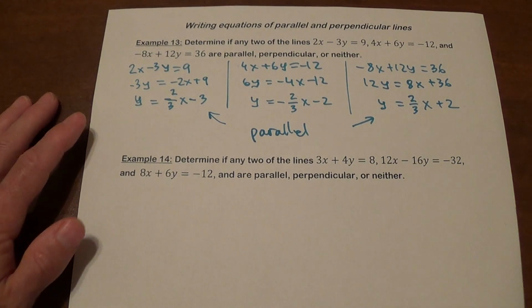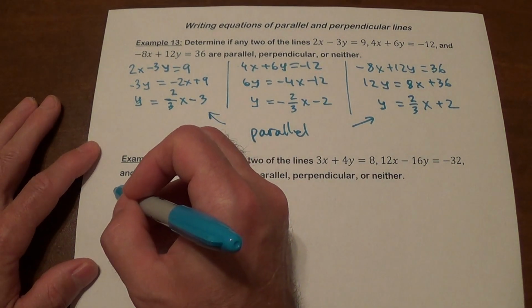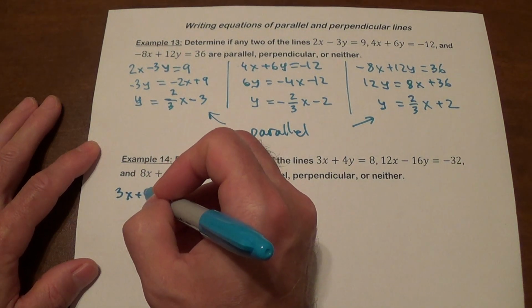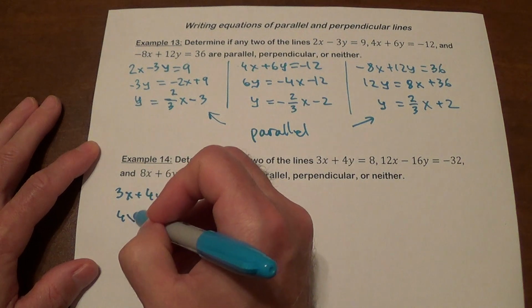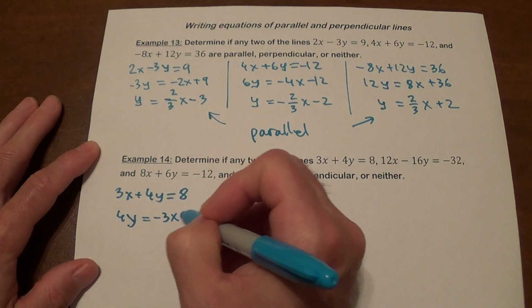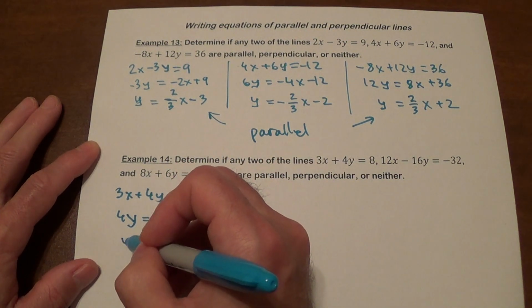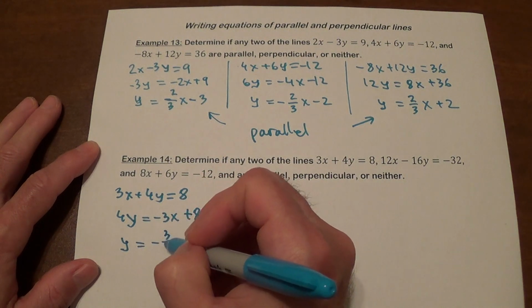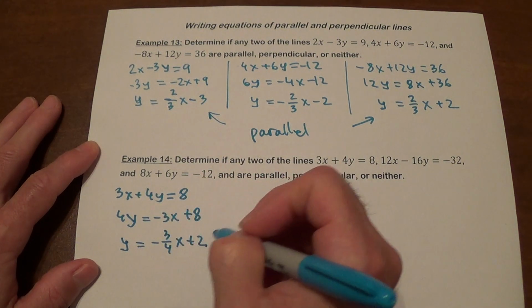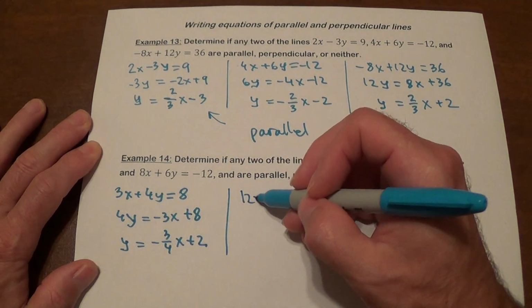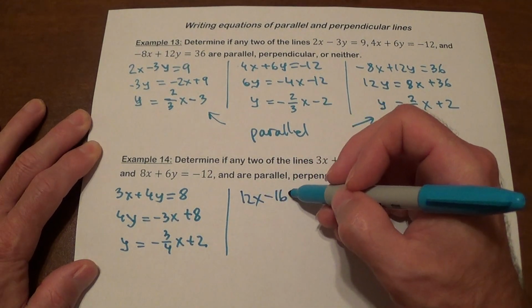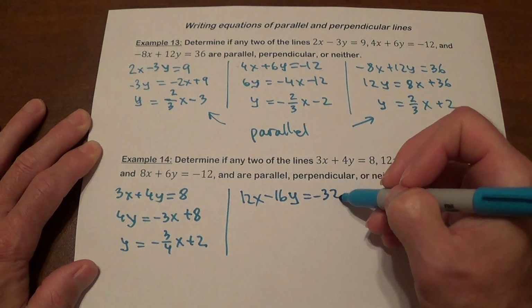Let's do the same thing here. We're solving all three equations for y. So we have 4y equals negative 3x plus 8. It gives us y equals negative 3/4 x plus 2. That's the first line. Second line, we have 12x minus 16y equals negative 32.